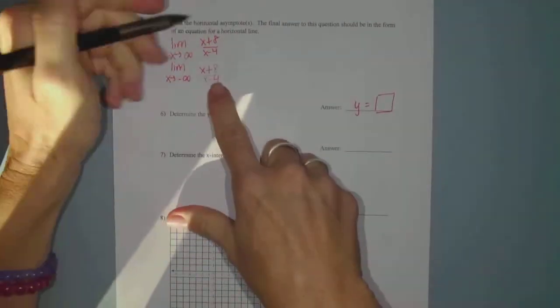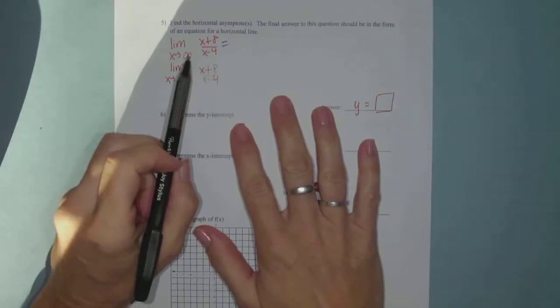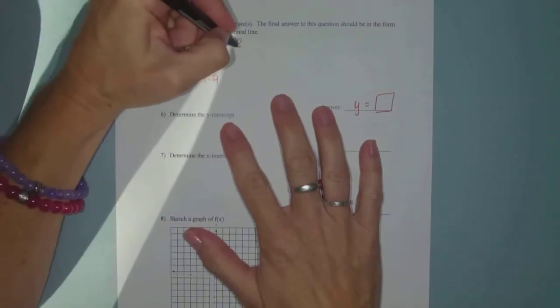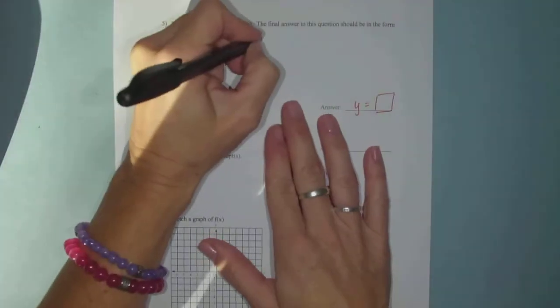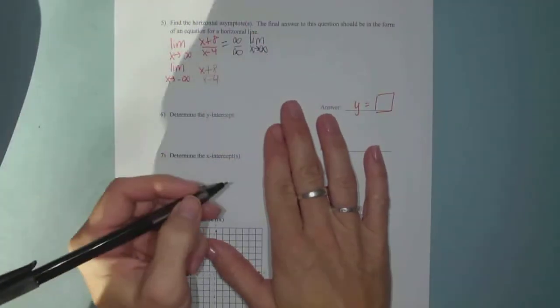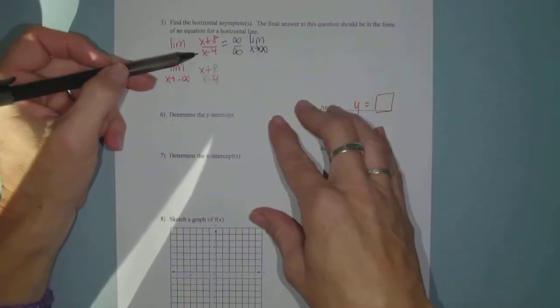Okay, so when we start a limit to infinity, our first step is to plug it in. So I'm going to go ahead and plug infinity in. So that's going to give me infinity over infinity. And now I'm going to divide by the highest power of x in the denominator. So the highest power of x in this denominator is x.